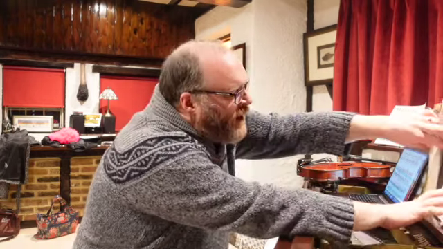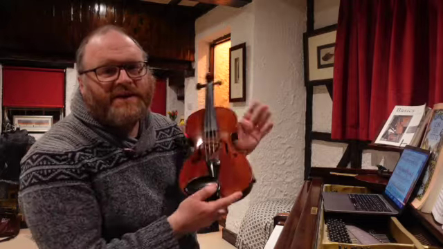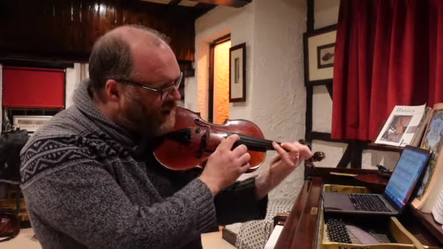but then ineluctably we're drawn back to the A section again with that tragic melody, with some more variations on it. This time with the addition of pizzicato passages.